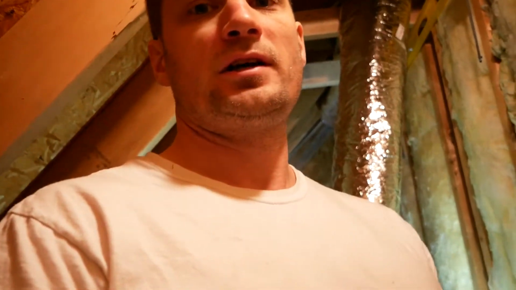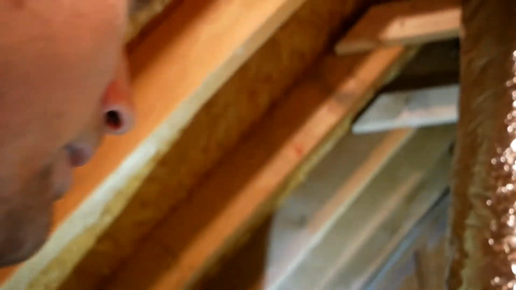So here I am back in the closet. I just finished up installing that exhaust fan. I'm not going to show all the steps for that. You can find that stuff all over the place. But we did get that fish through on that side. And as you can see, it exits there.